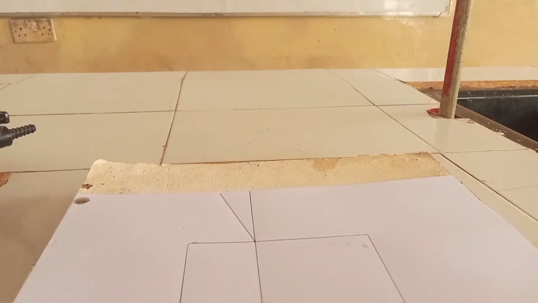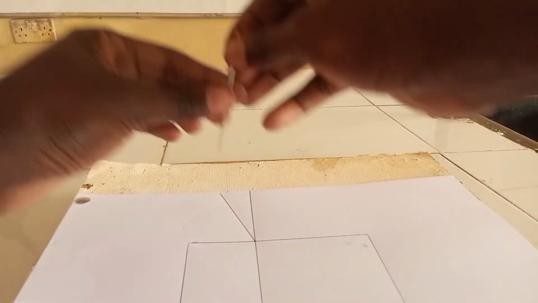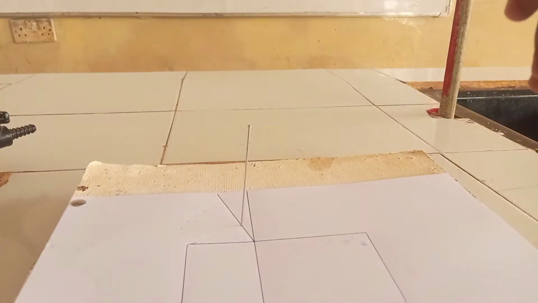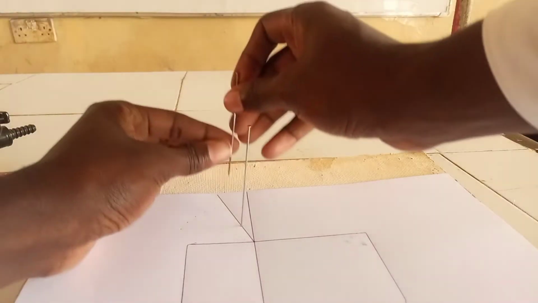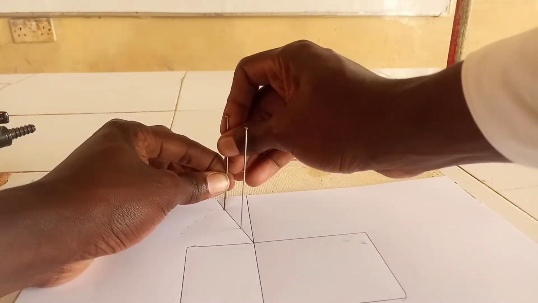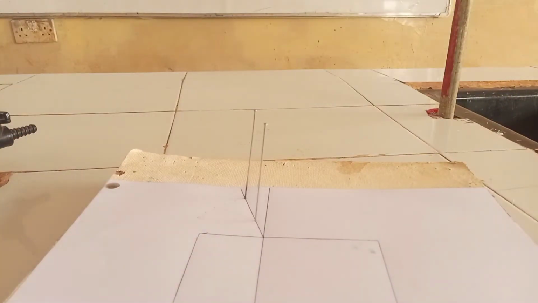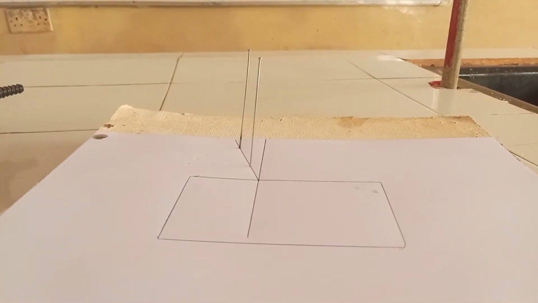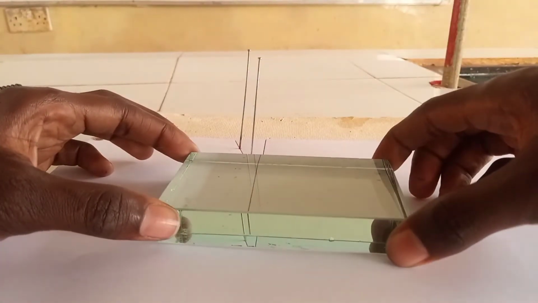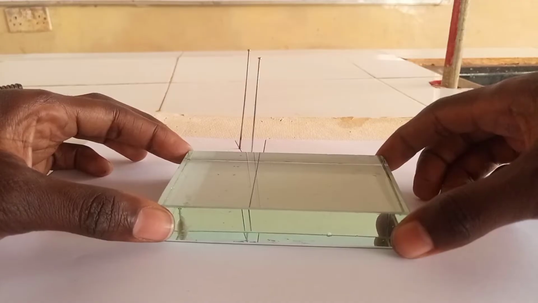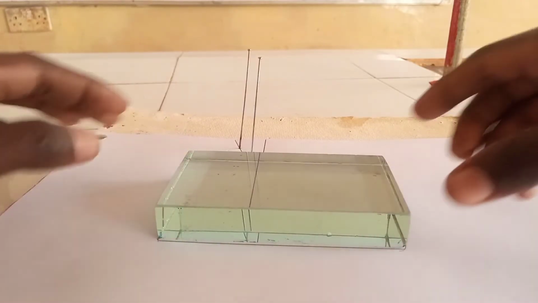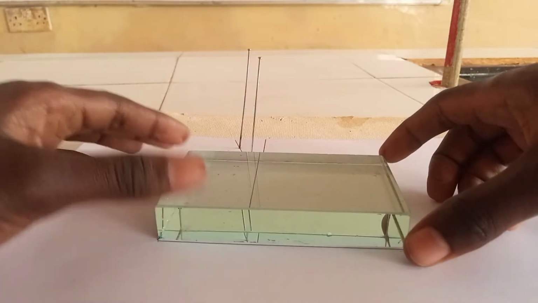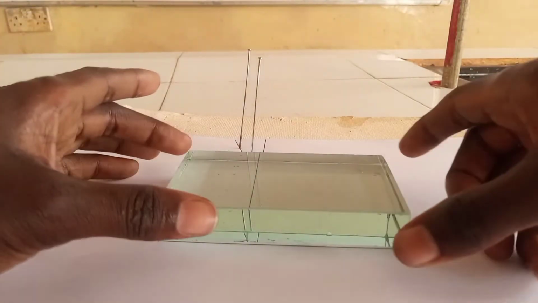So what I do, I can place 2 pins along that line. The 2 pins should not be very close to each other. I have 2 pins not very close to each other. And then, with those 2 pins in place, I can replace back the glass block.